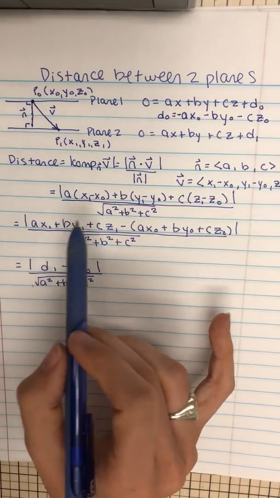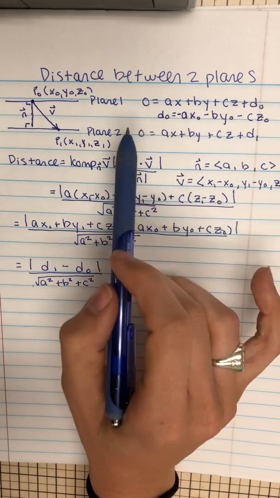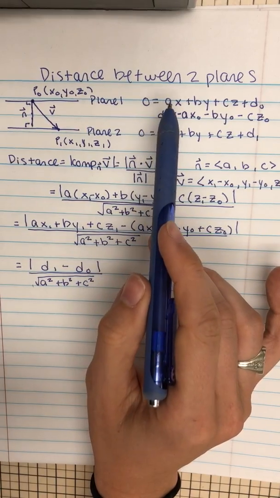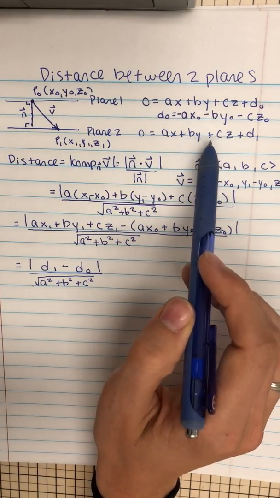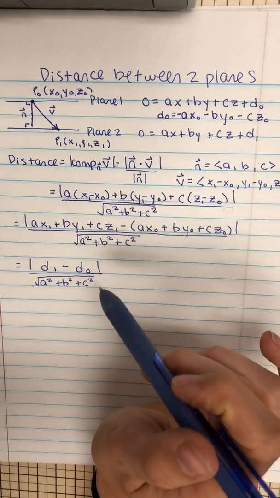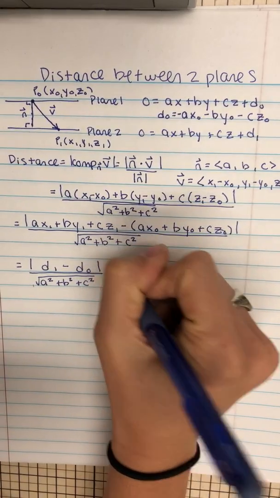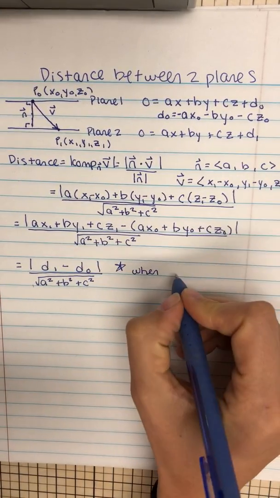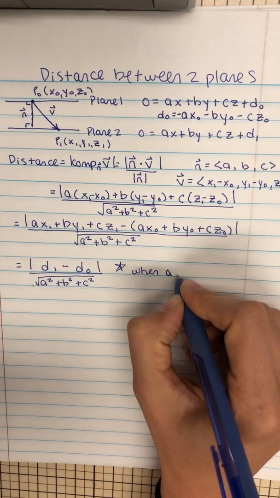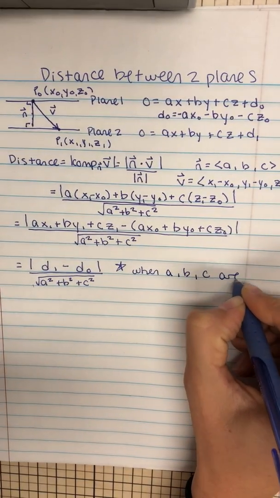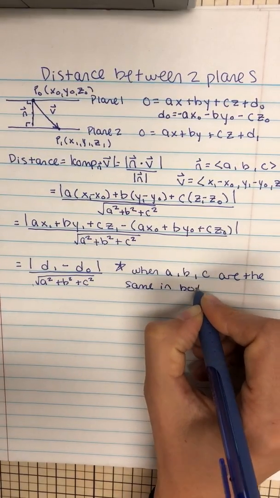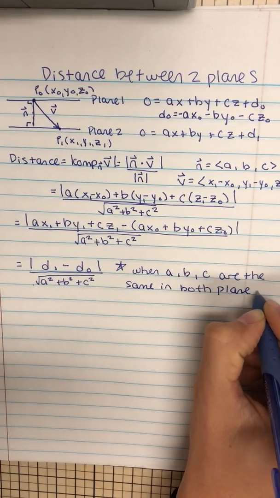I want you to notice one thing about these two planes. I used A, B, C as their direction numbers. That means I used the same numbers, A, B, and C, to describe both planes. That's not always the case. So I can only use this formula when the A, B, and C are the same in both planes.